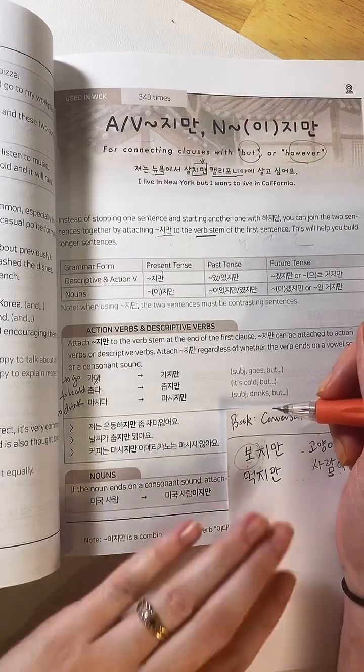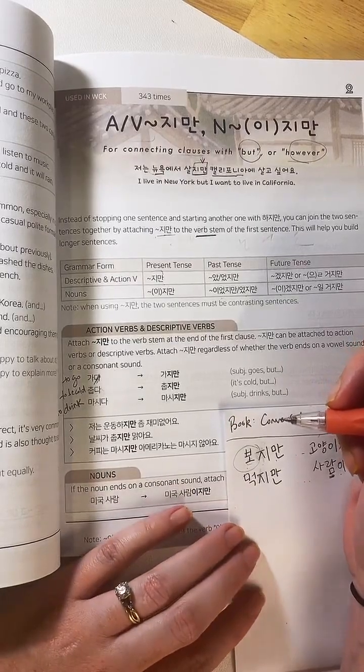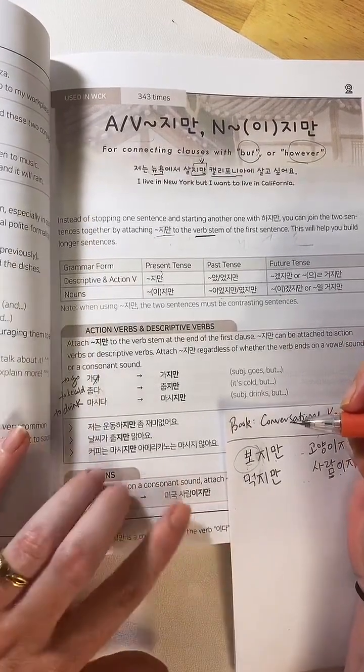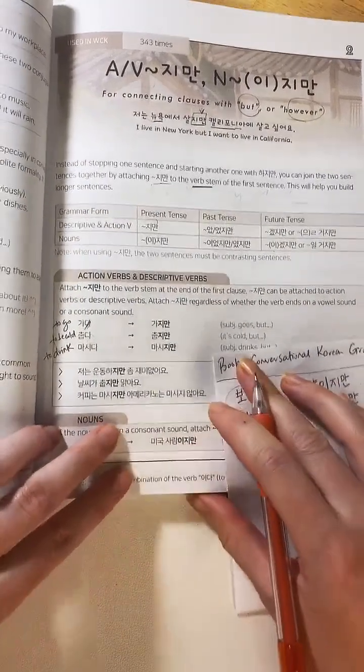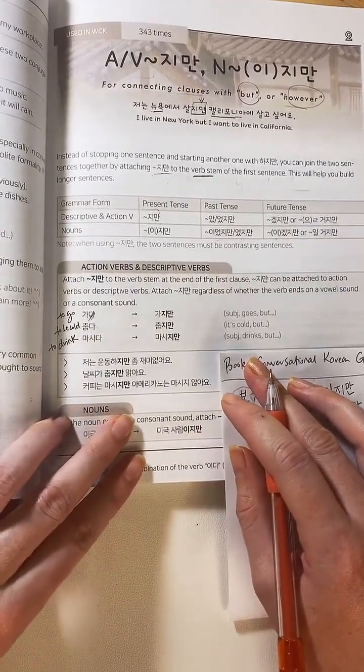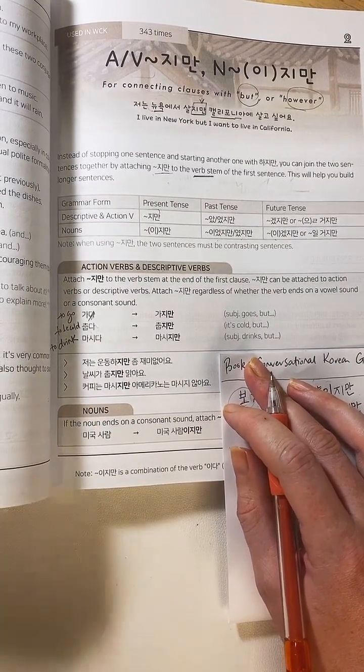But I'm glad you've always been interested in learning Korean. It's a great language. It's an awesome language. And it's a lot of fun to learn. So, yeah, I recommend you check it out if you're interested. If you're new here, this book does start at a lower level. We're kind of nearing the middle of this book right now.